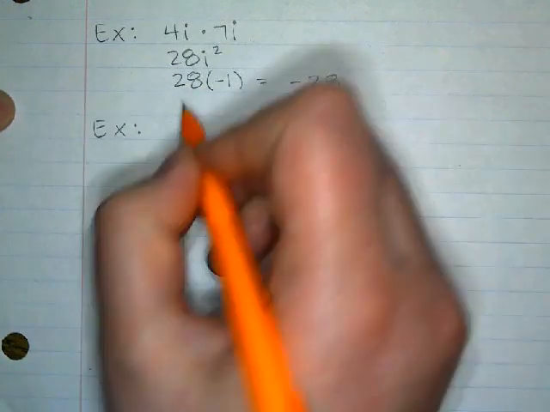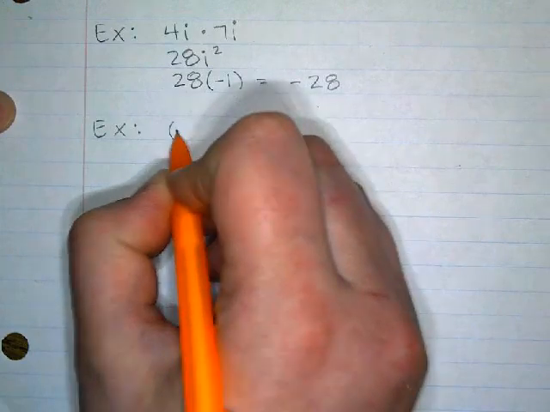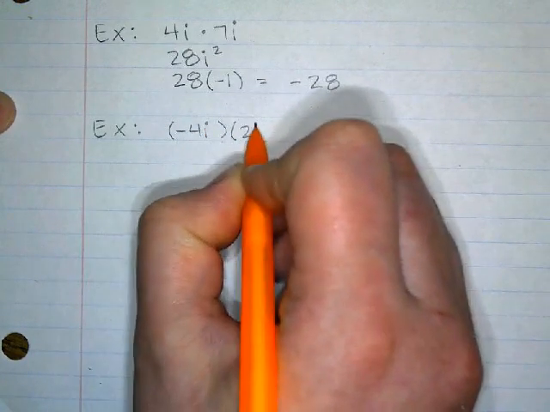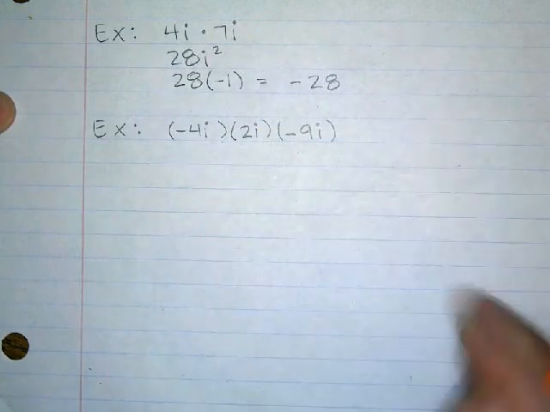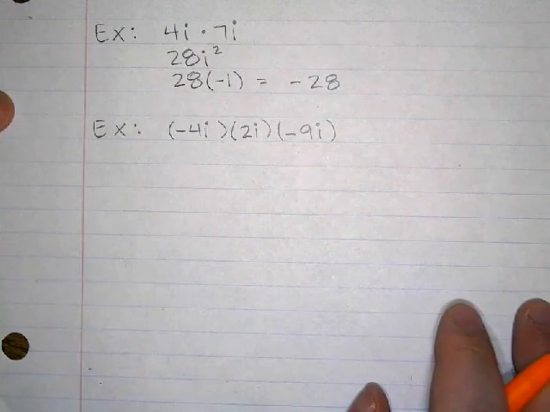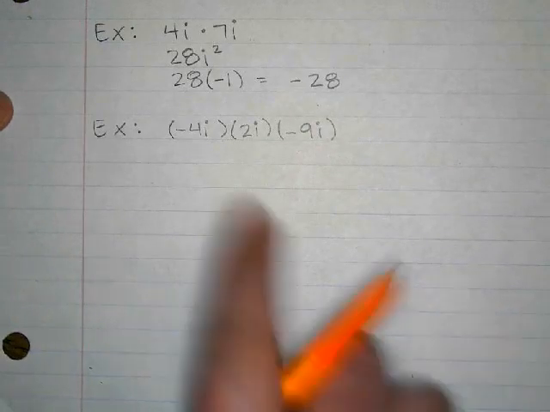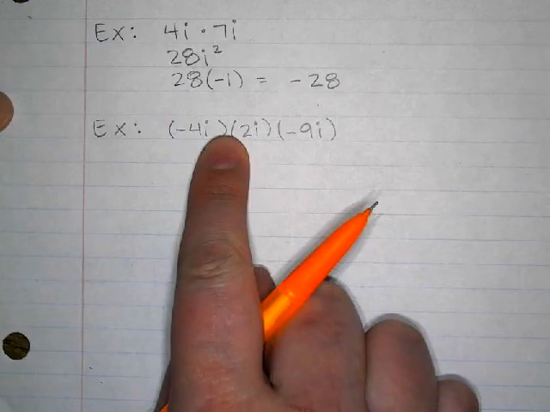Okay, let's do negative 4i times 2i times negative 9i. Do you guys want to multiply all three of them together, or do you want to do the first two and then multiply it by the third one?